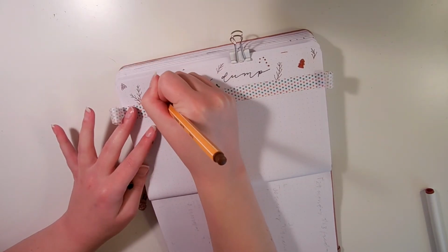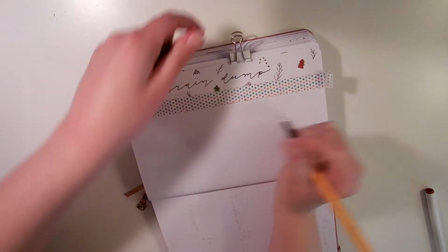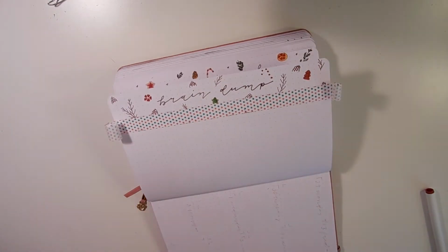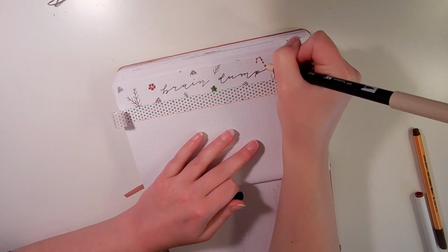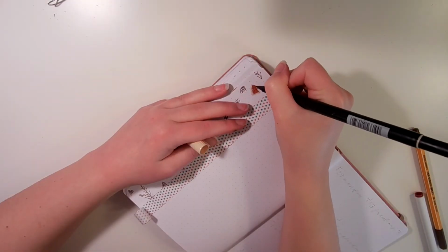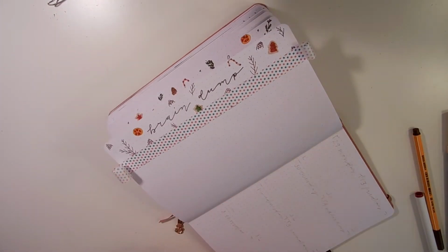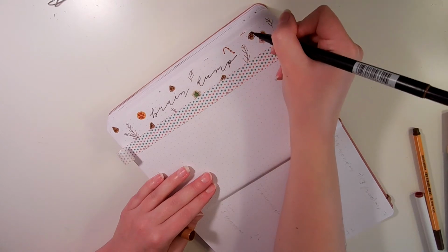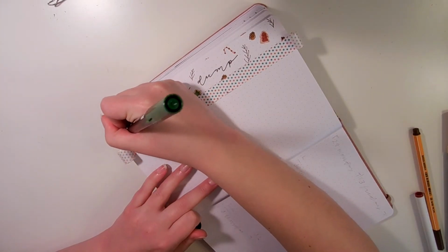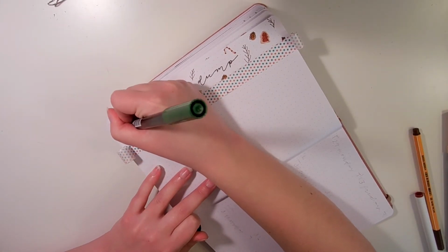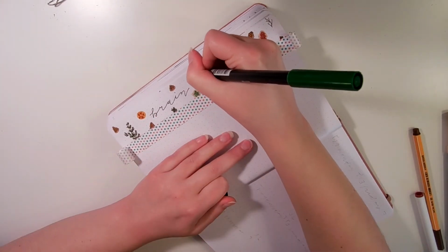I find brain dump pages pretty helpful. I find that when I don't have them, I need them, and when I actually have them in a month, I don't really use them that much, but some months I do. Some months this page is completely full, so I figured with how hectic the holidays can be and all of the things I'm going to be needing to do, it might be really helpful to have a brain dump page this month, so I of course wanted to include it.